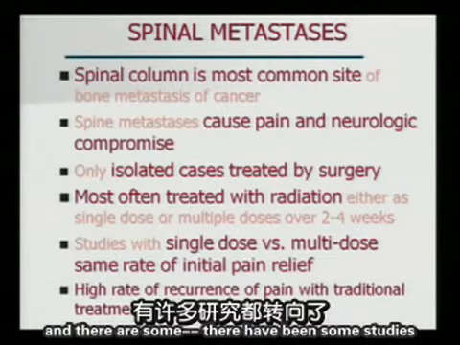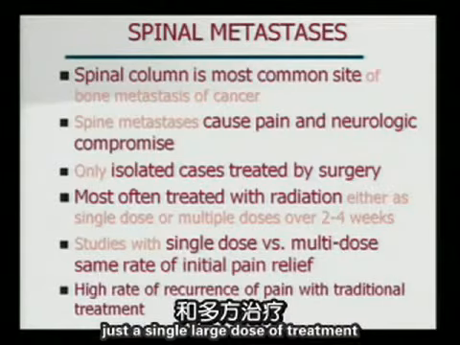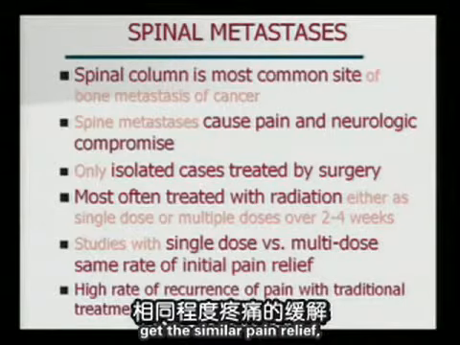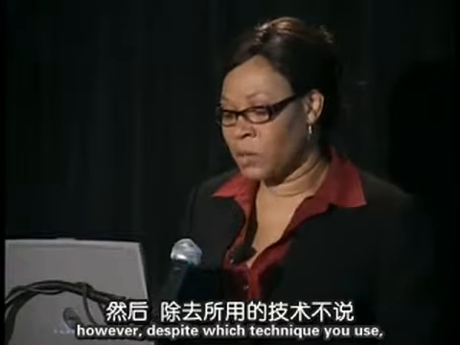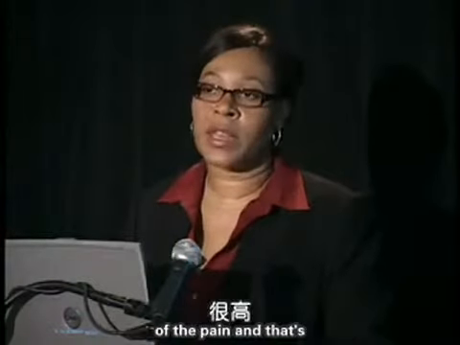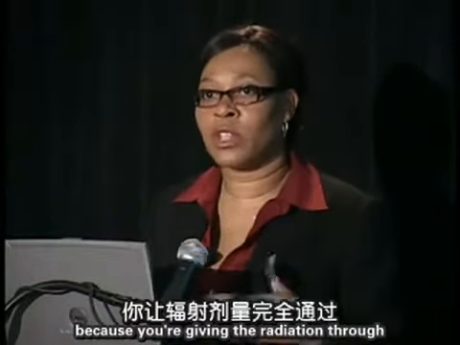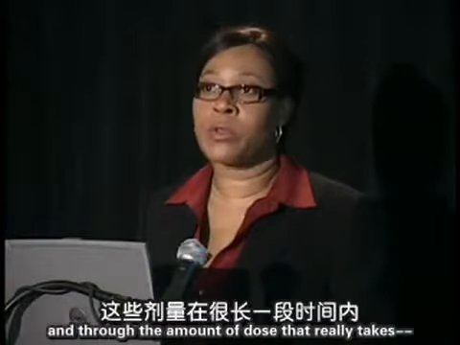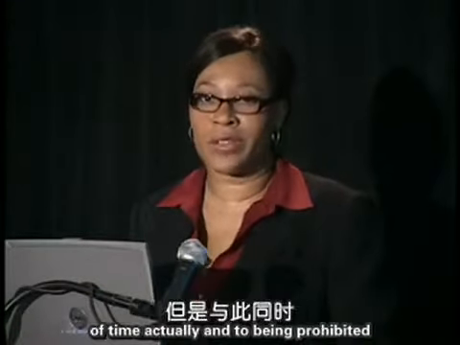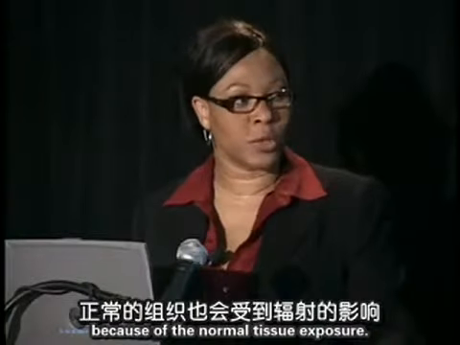There have been some studies that have looked at giving just a single large dose of treatment versus multiple treatments. They find that they actually get similar pain relief. However, regardless of which technique you use, there's a fairly high recurrence rate of the pain. And that's because the radiation dose is very limited. Because you're giving the radiation through and through, the amount of dose that it really takes to keep that tumor under control for a long period of time actually ends up being prohibitive because of the normal tissue exposure.